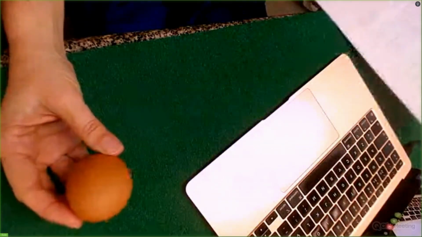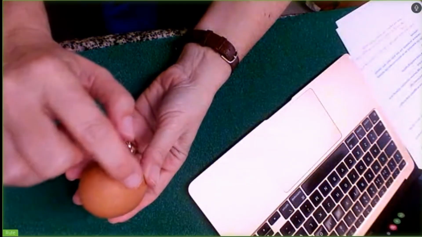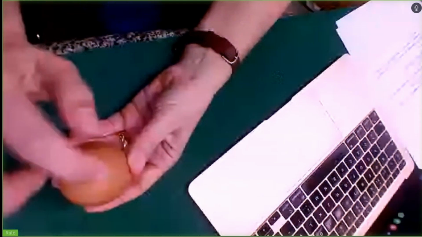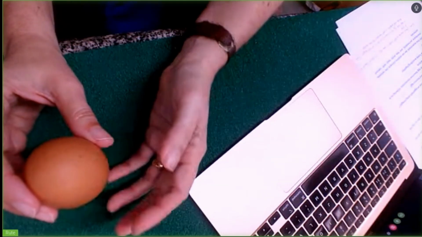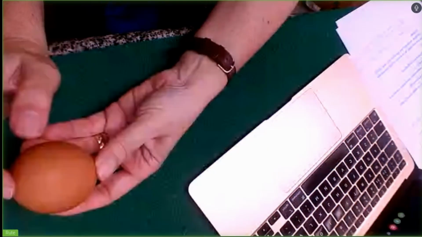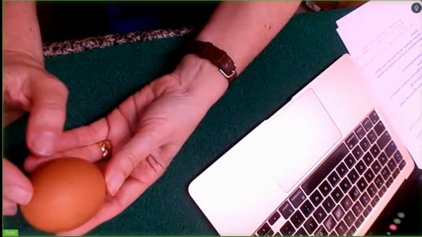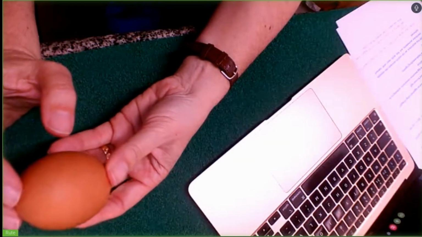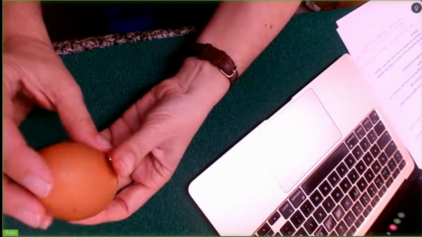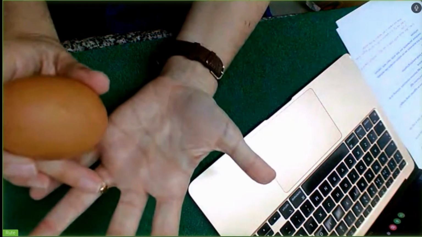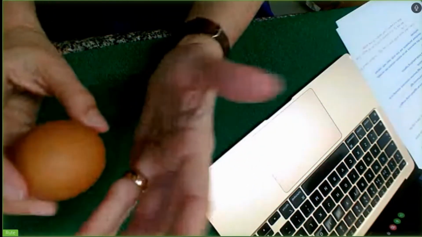Okay. So this curved structure of the shell will distribute the force applied evenly, just like an arch in architecture. So when force is applied from above, it spreads across the entire surface, preventing the shell from breaking easily. However, if the force is applied to a small point, like a ring, the shell will crack.